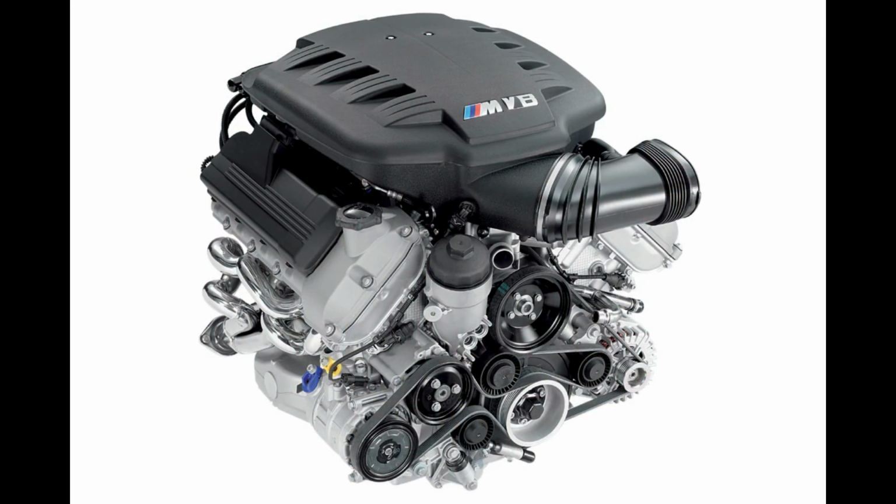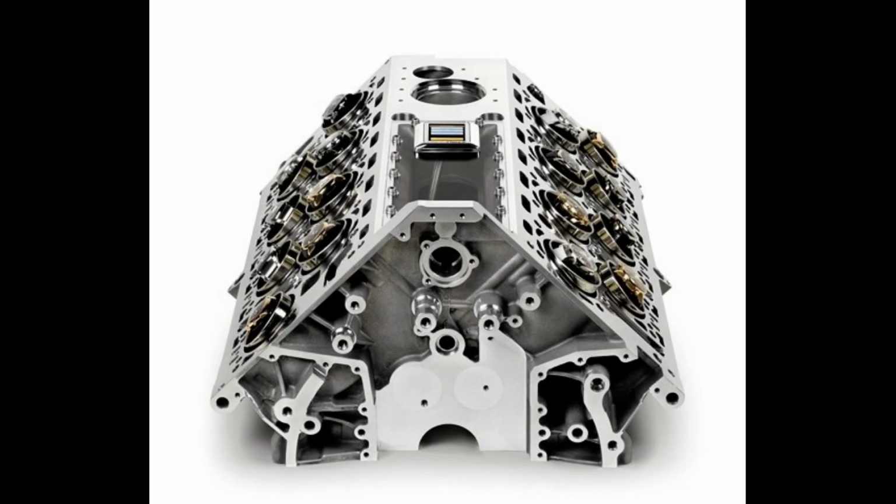But on sports cars, the light and small crankshaft that is used is going to be smaller, and thus you're going to have a lower torque, but you're going to have a higher RPM. Also, the torque depends on the number of cylinders in your car. The more cylinders you have, the more torque you will have.